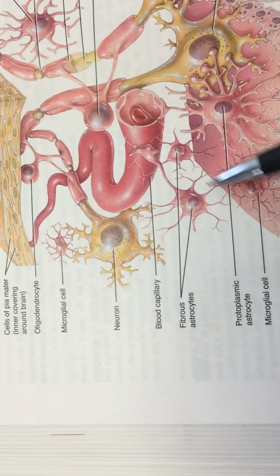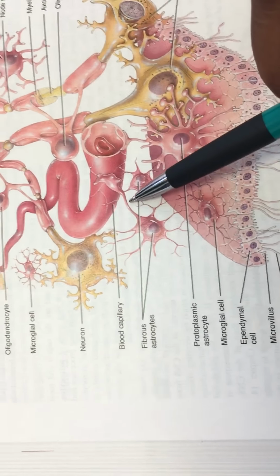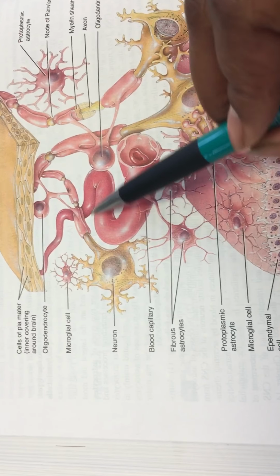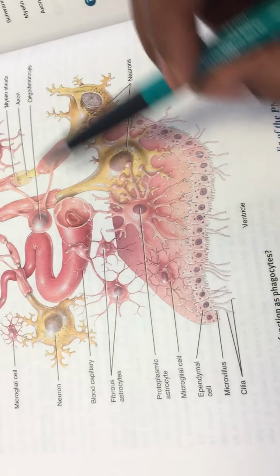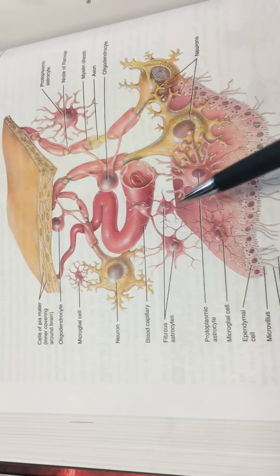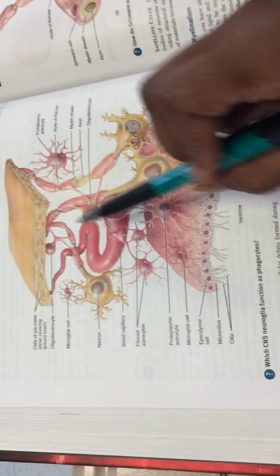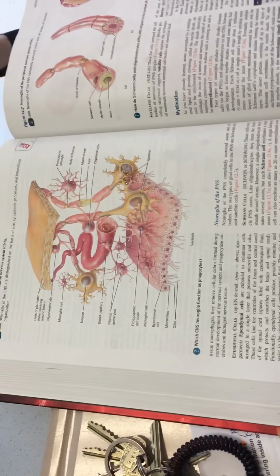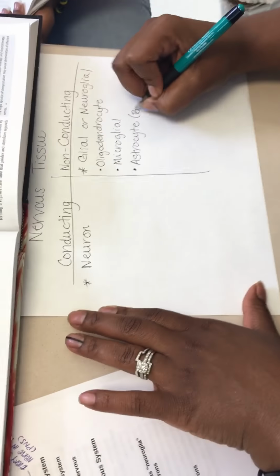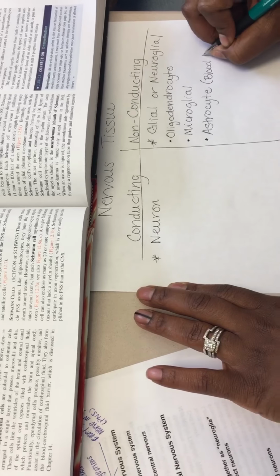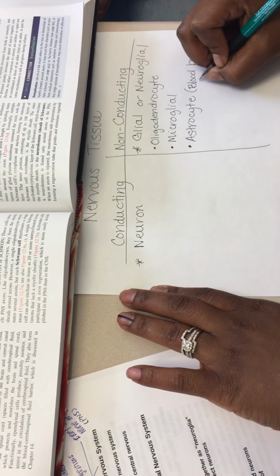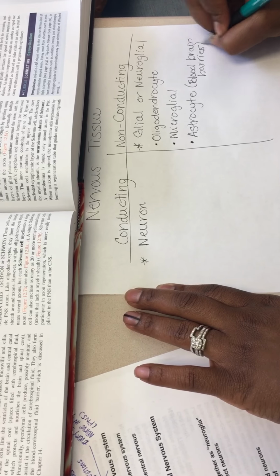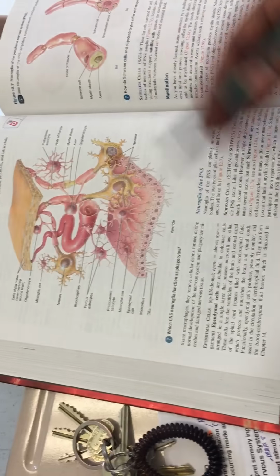So if you look at this astrocyte, it sends parts of its cell membrane, and it helps to hold up the rest of the surrounding tissues, and it helps to support and protect the tissue by forming what's known as the blood-brain barrier, the BBB. The blood-brain barrier actually prevents substances from leaking into blood vessels.